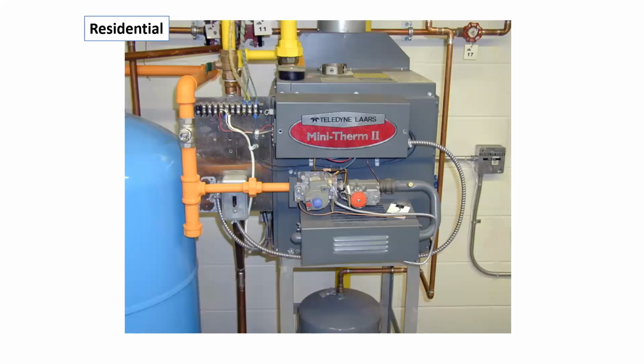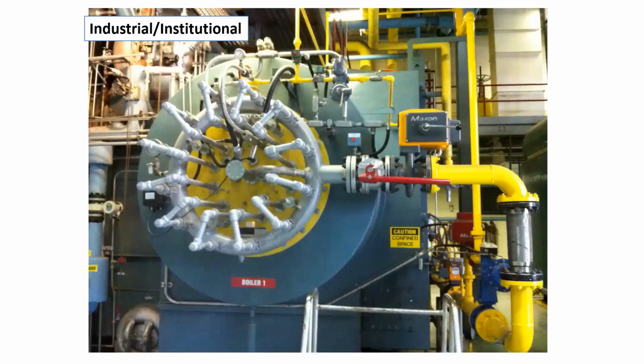When we look at a residential type of boiler system, it's rather small, and there are a lot of plumbing connections to it, as the purpose of a boiler is to heat water. In an institutional or industrial setting, the same thing is true, however, it is much larger. Boilers are used for both the cooling and the heating in large industrial and institutional settings. And the systems that we're going to look at in this presentation can easily transfer outside of the residential field.